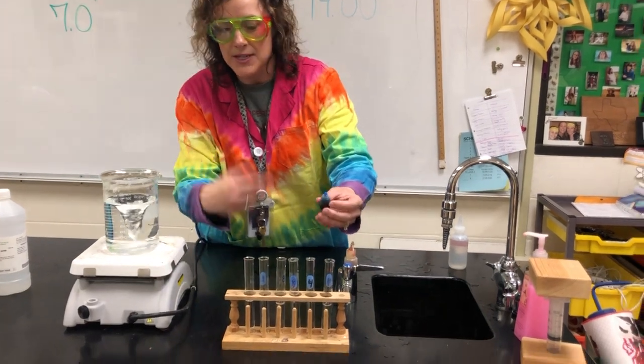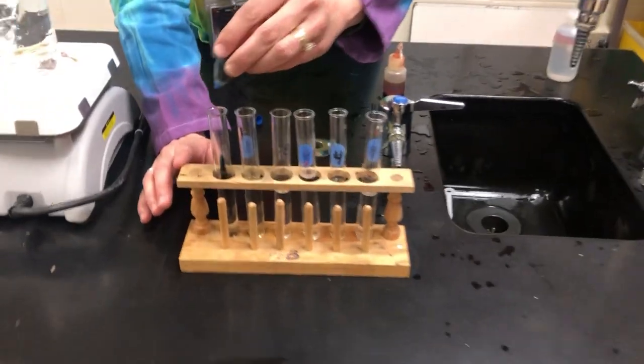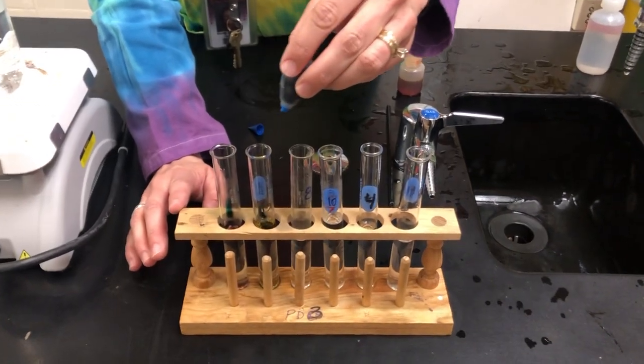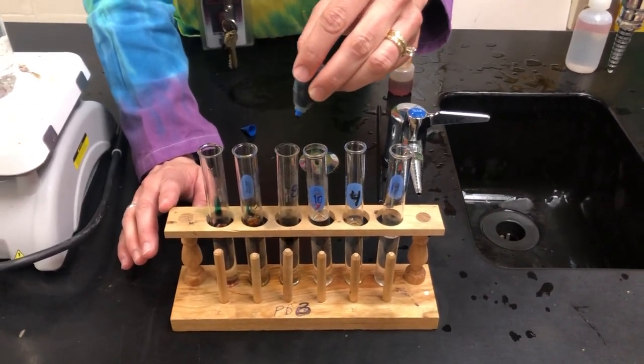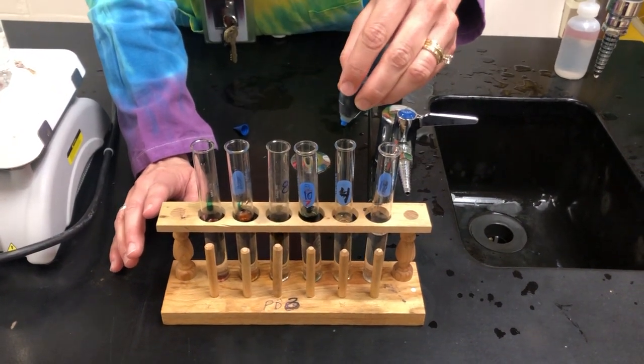So I'm going to put 1 drop in each, and Zoe, feel free if you want to zoom in a little bit. And then I'm going to go back. Oh, I think it's flipped the other way. Is it? Yeah, it's fine. Turn it the other way.